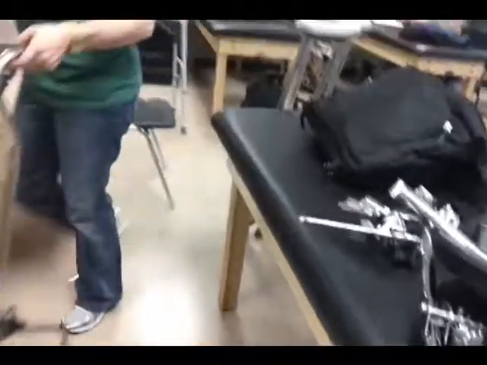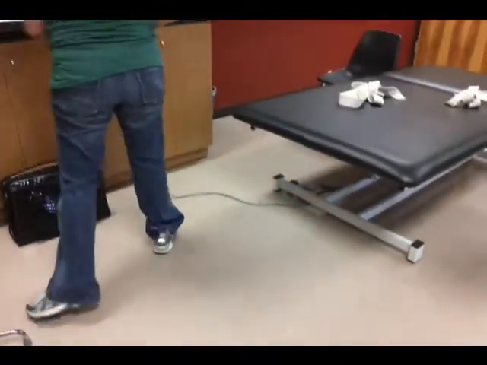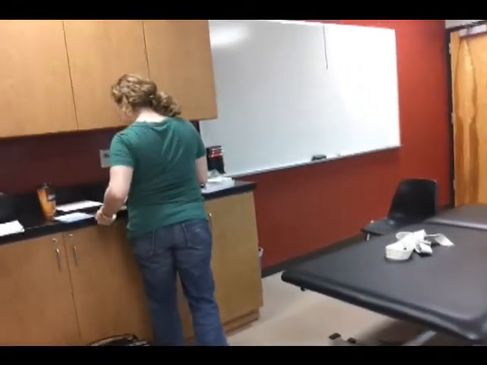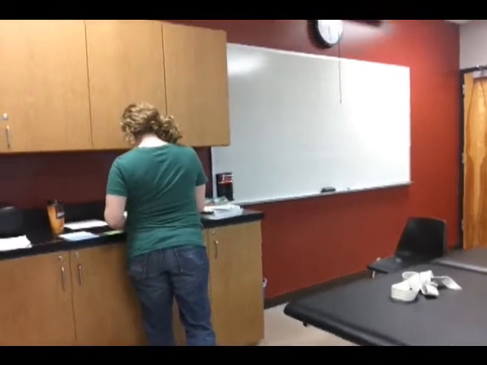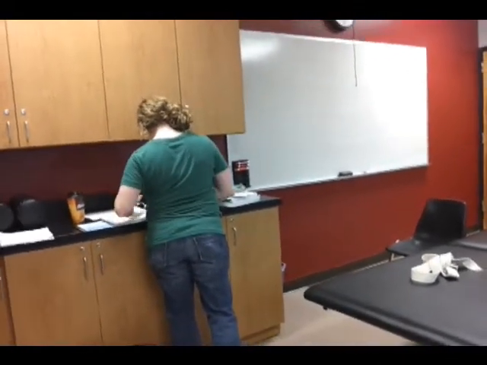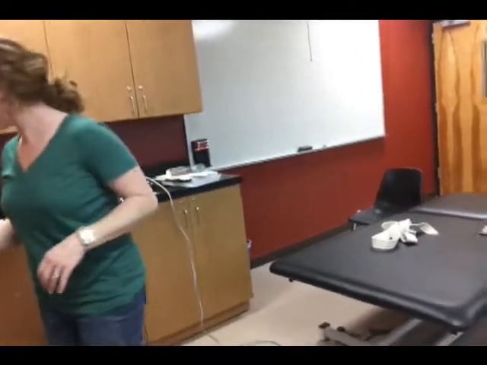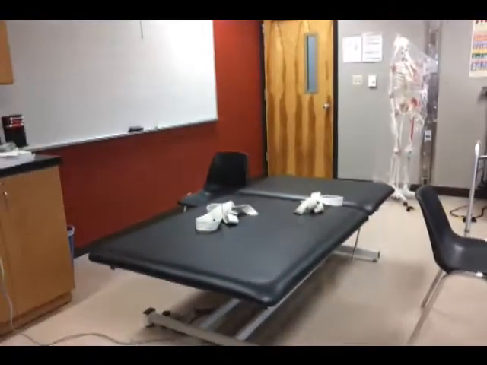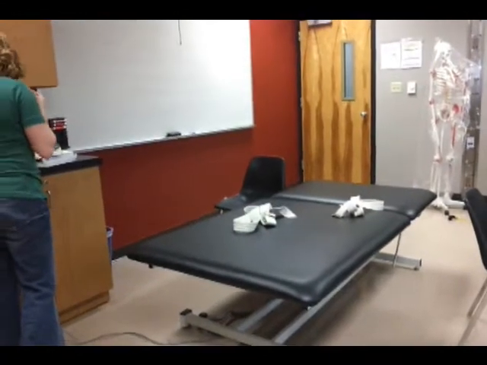Let's see. Where did I put mine? Is everybody understanding at this point your gait cheat sheet? What was I going to say?